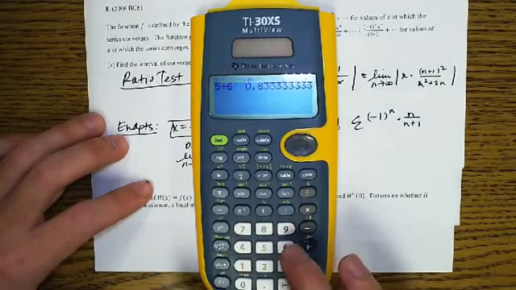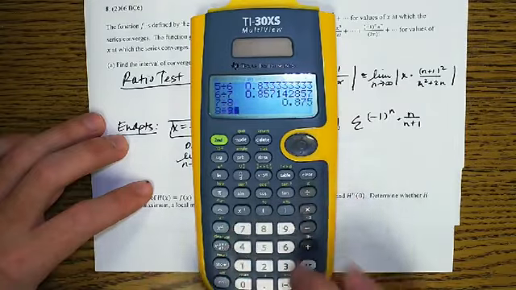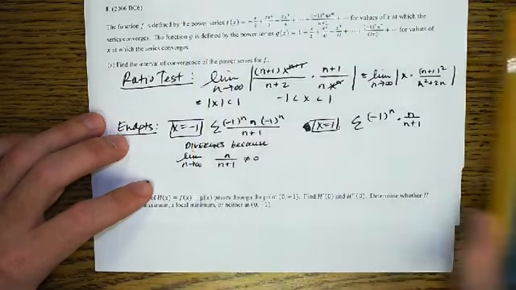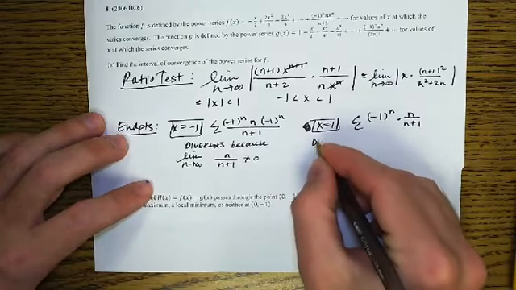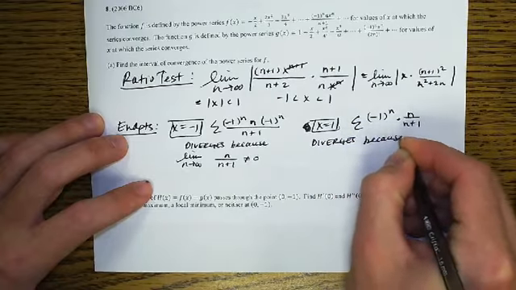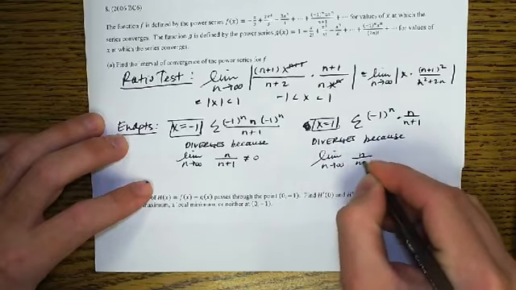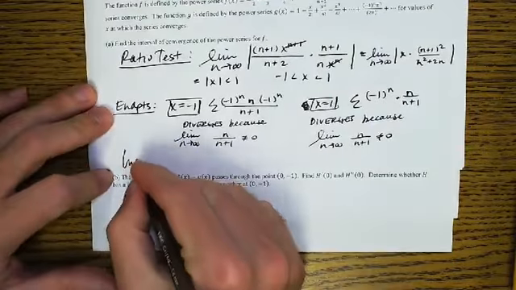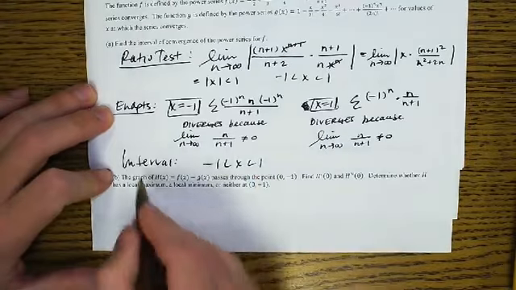5 divided by 6, 6 divided by 7, 7 divided by 8, 8 divided by 9, 9 divided by 10. You can see that these are actually getting bigger. Okay. So the terms are not decreasing. They are not going to 0. This thing certainly diverges. Okay. That was interesting. So my interval is just negative 1 to 1, not including negative 1 or 1.